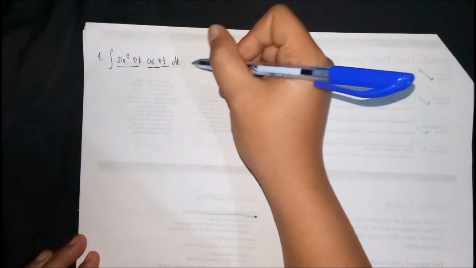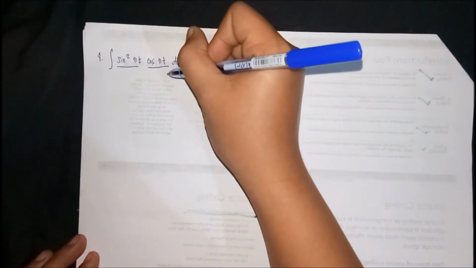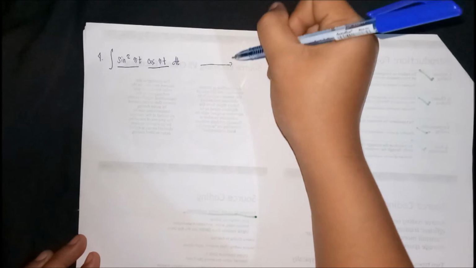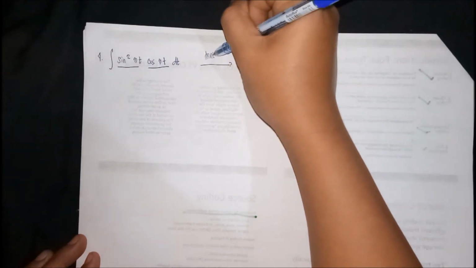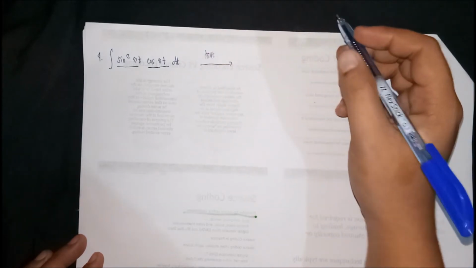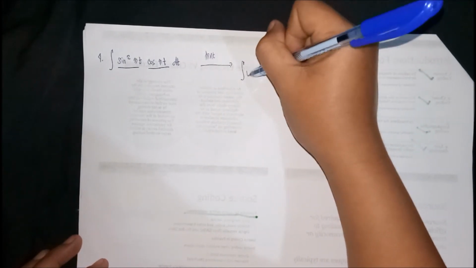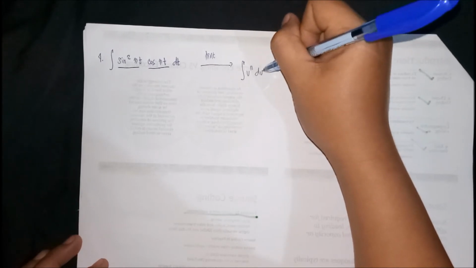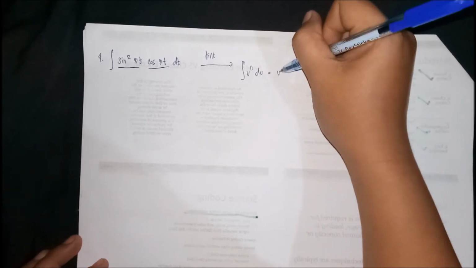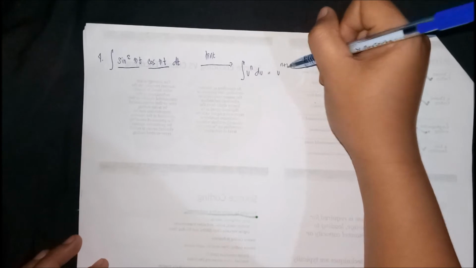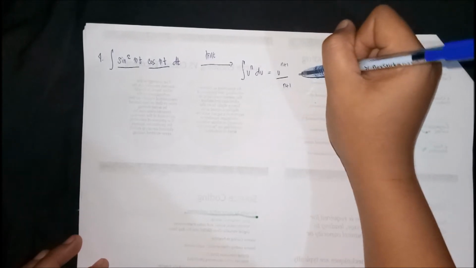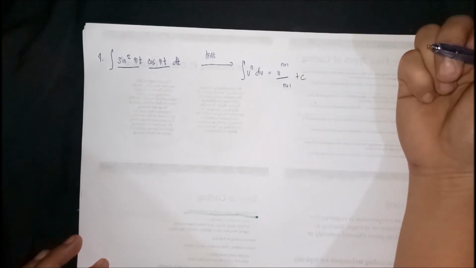Okay. Now, tingnan natin. So, yung hint natin class, ako sinusulat ko to para lang guided kayo. Pero pag kayo na nag-solve, you may not write this one na. Okay? So, yung hint natin that yung integral ng u^n du is equal to u^(n+1) over n plus 1 plus c.